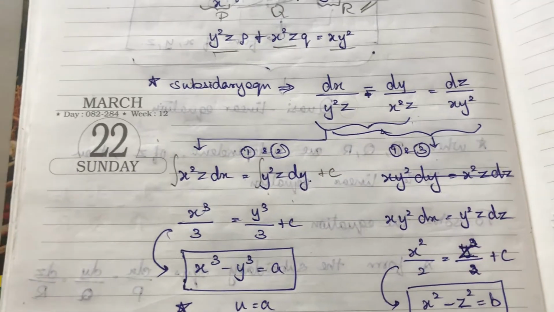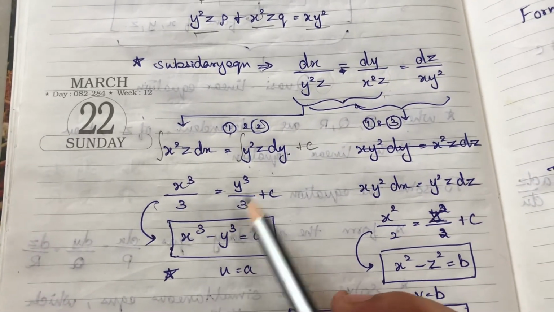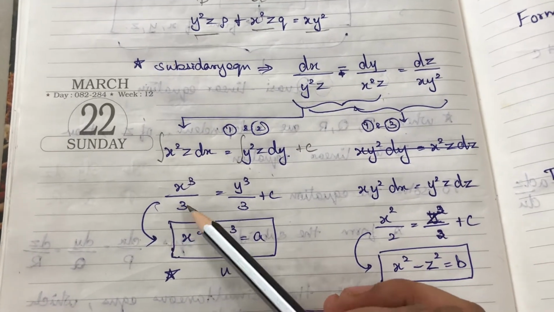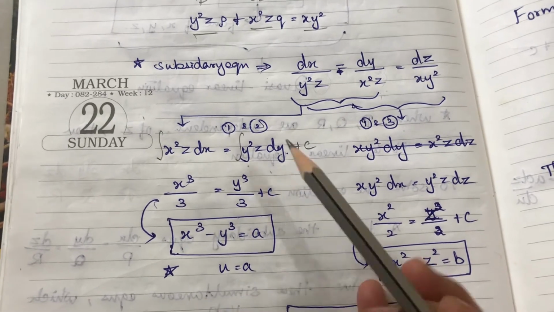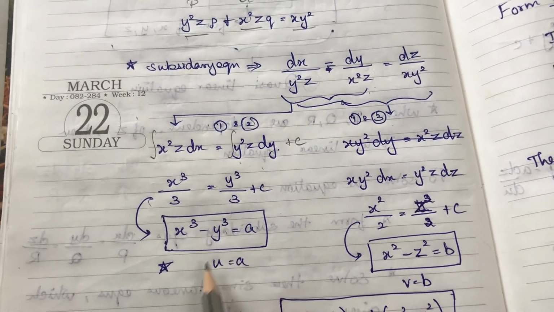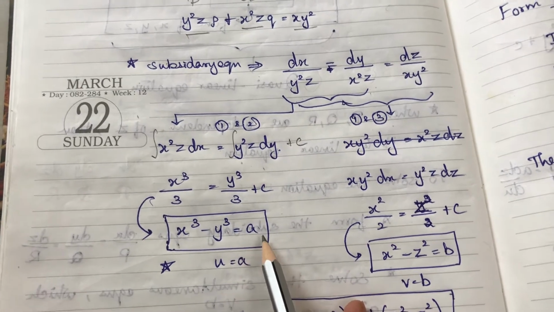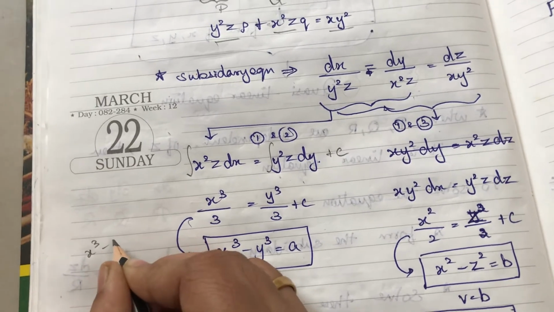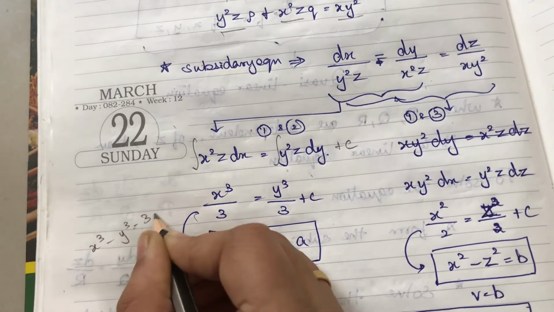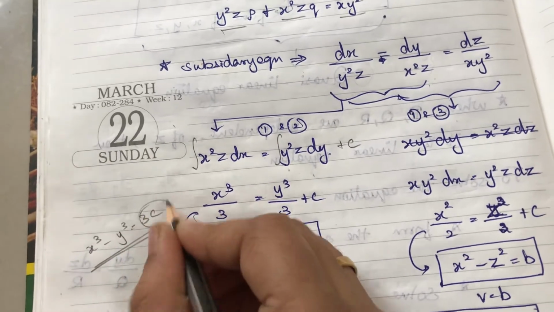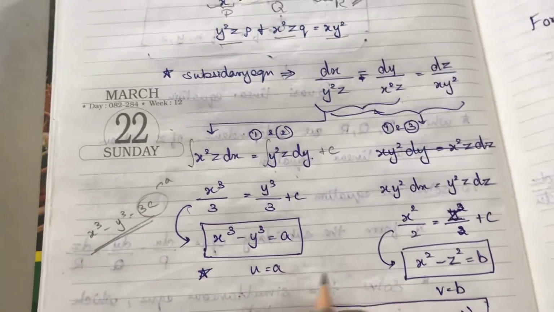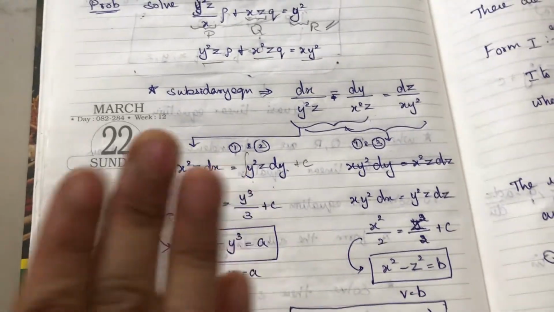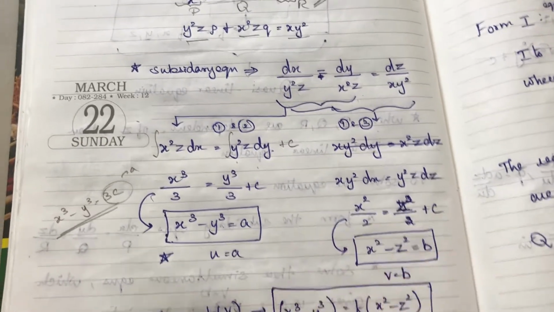If you do so, you will get x cube by 3 equal to y cube by 3 plus c, because you add one to the power and divide by the same power. So this is the thing. After that, write it in a form which is equal to a. You can see here x cube minus y cube is equal to 3c. So I am taking 3c as a. You can see this is like u, which is equal to a form: u is one side and a is the other side.